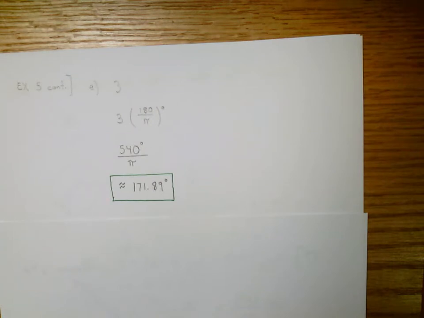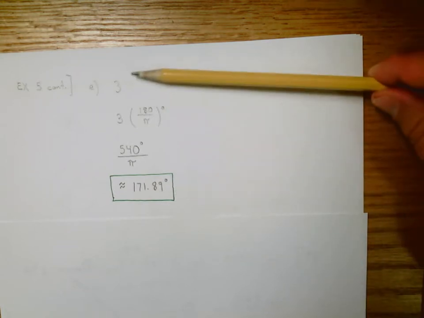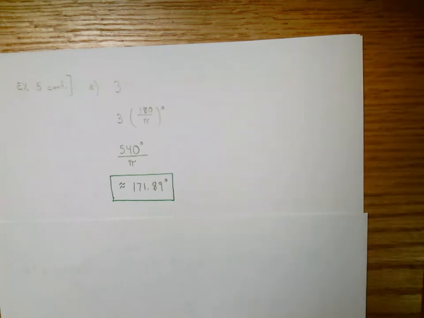I hope this answer seems reasonable to you. We started our exploration here by saying that 180 degrees was pi radians. This is just less than 180 degrees. 3 is just less than pi.